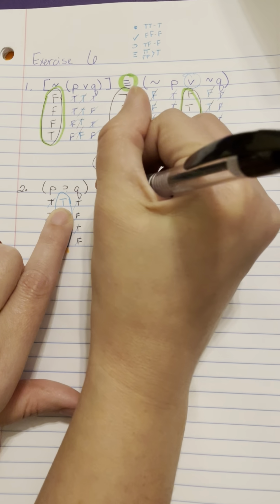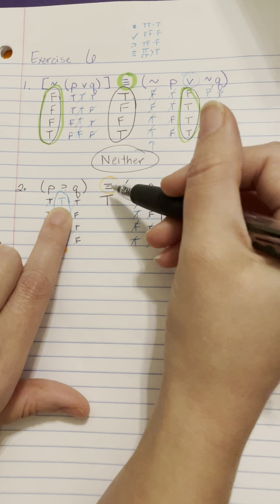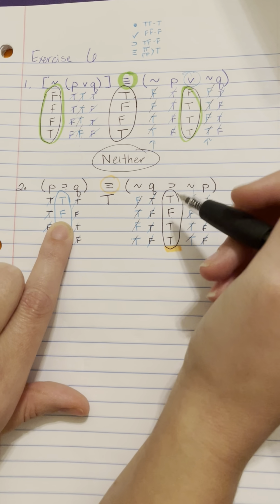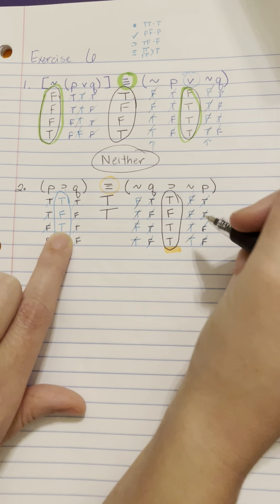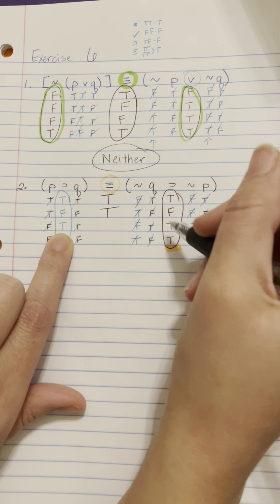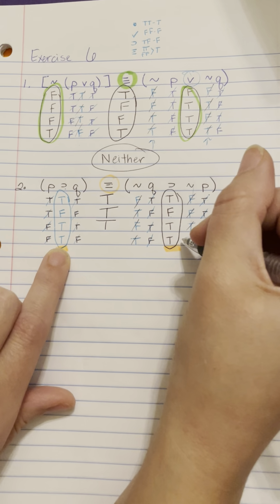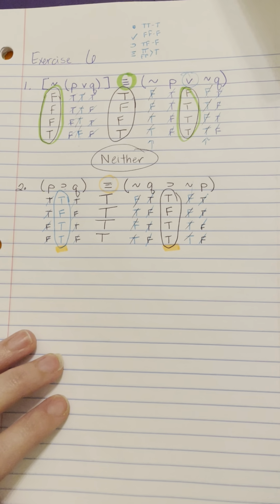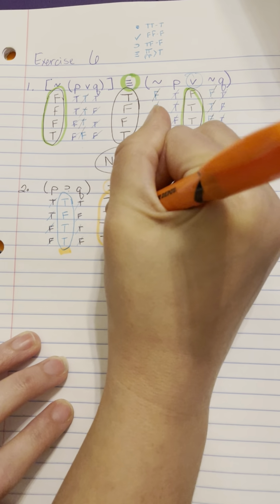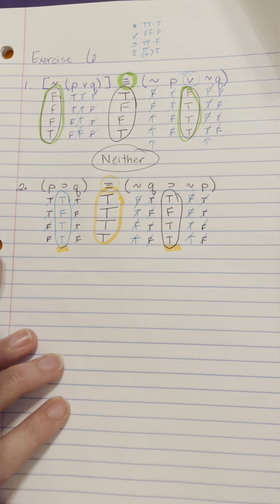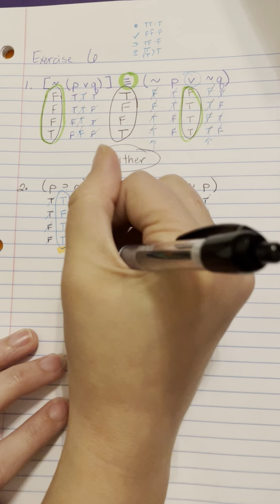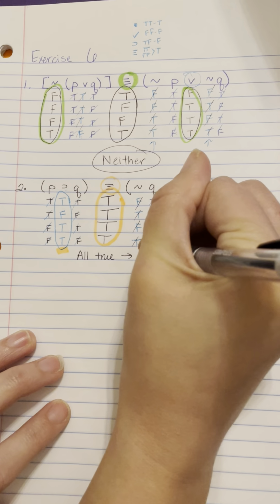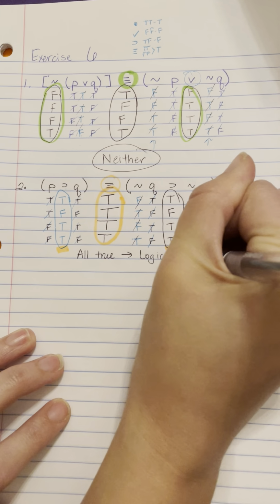True and true gives us a true. And remember, we're writing that right underneath the biconditional. Next, we have a false and a false. That's the same, so that's true. Next, a true and a true. That's another true. A true and a true, true. Okay, so when we have them all be true, what does that mean? If they're all true, that means they are logically equivalent.